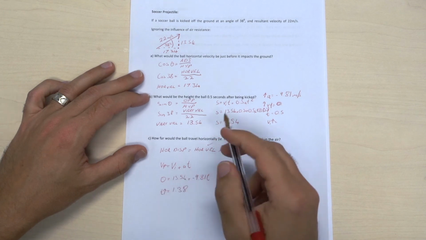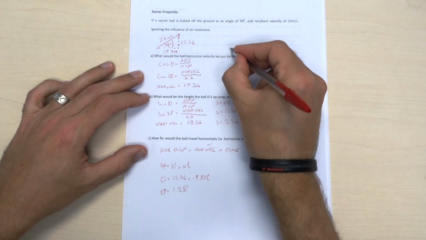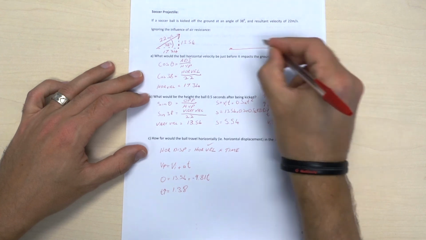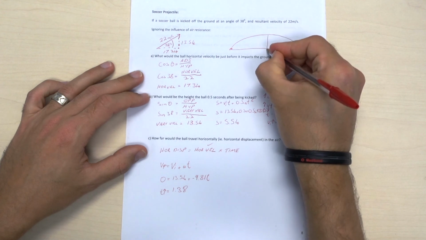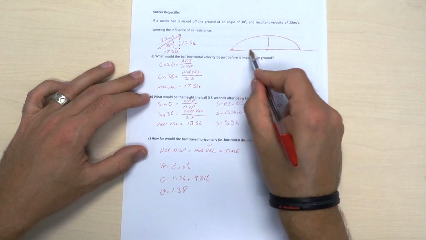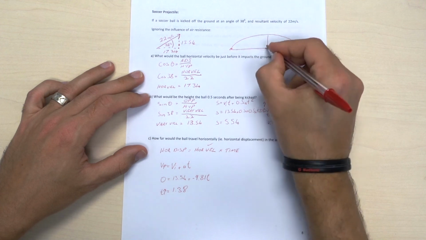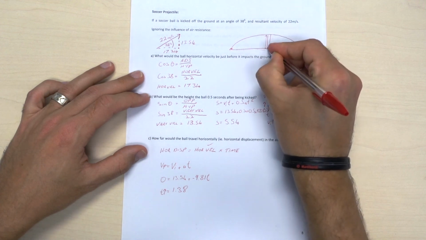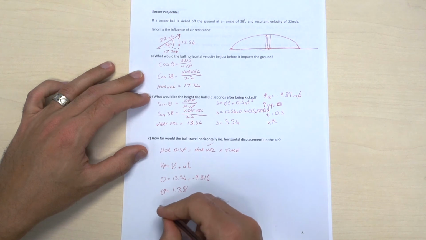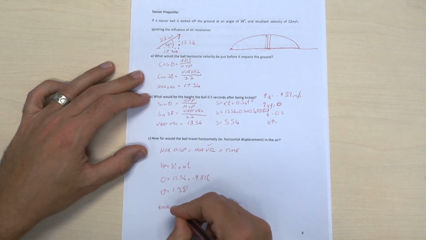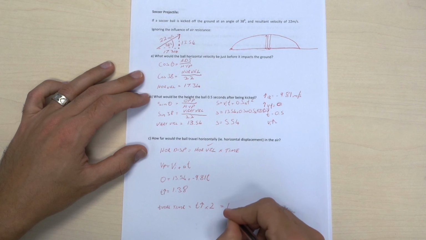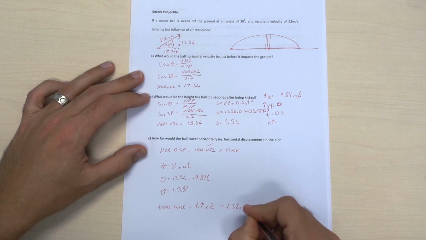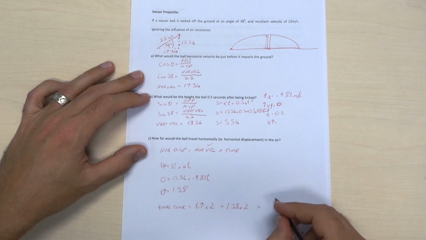In the soccer kick, we kick a ball and it ends up landing on what we assume is level ground on a soccer pitch. Then the first half of the flight is going to mirror the second half of the flight, i.e. the time up is going to be equal to time down, and therefore total time is equal to time up times 2, or 1.38 times 2, or 2.76.